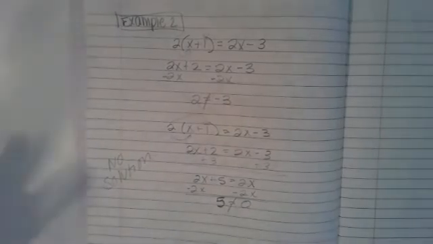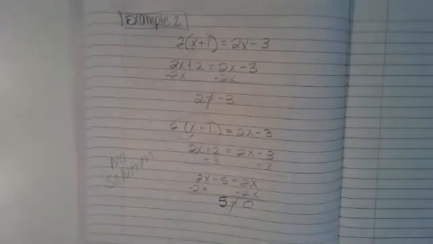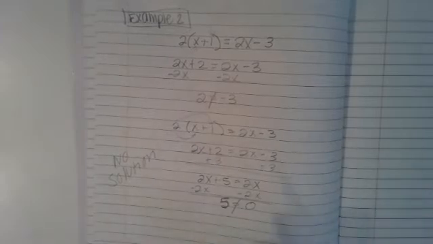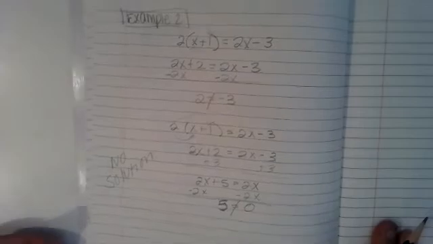So what happens is we can start to see that pattern form. And when that's the case, then we can identify what type of solution it is. So let's try another one. This is example 3. Another important thing: we do not do a check for a no solution.